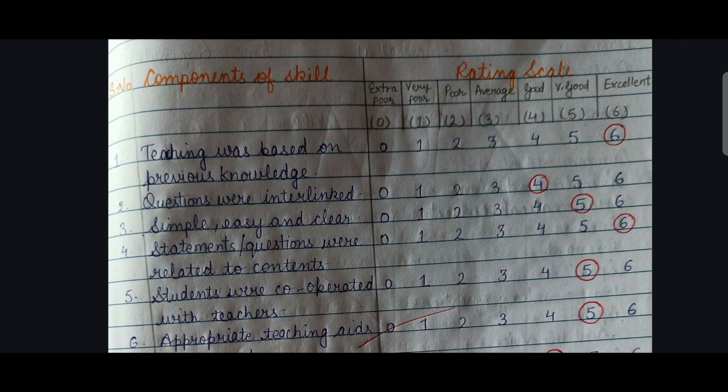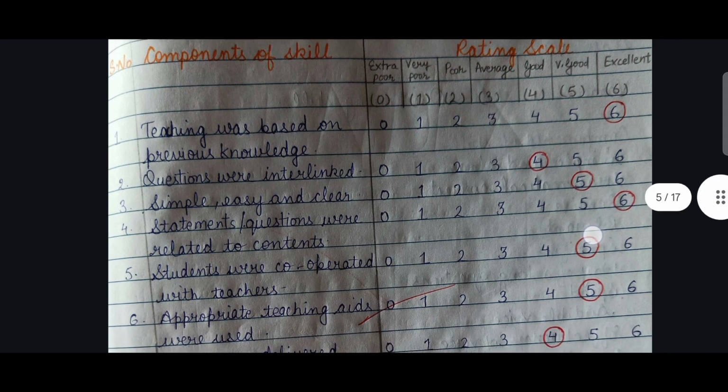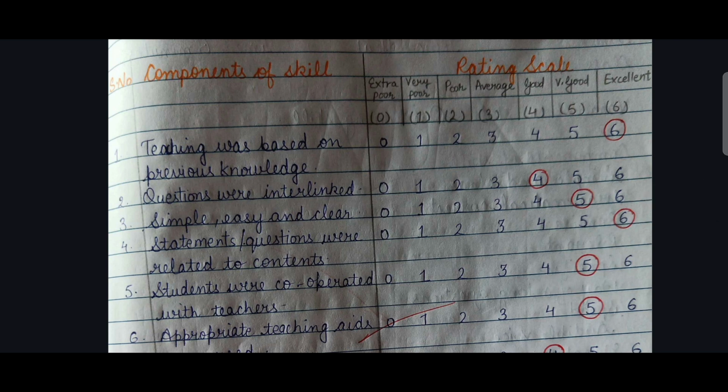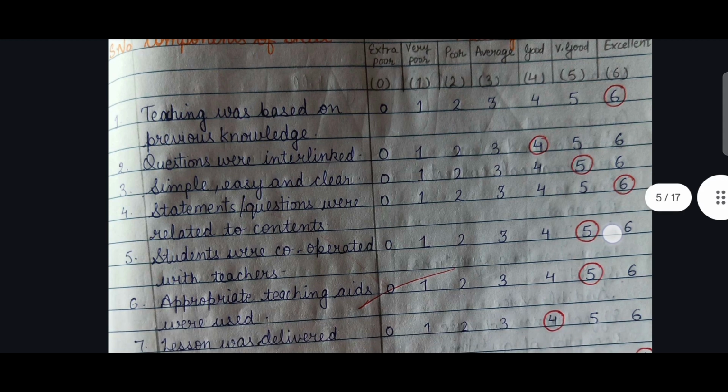And then there is the rating scale, where rating is given according to the use of components, like whether the components mentioned on the first page were used properly by the teacher, or by you, during teaching. So the pupil teacher activity is observed here through the rating scale. Rating is given to the pupil teacher on how he or she worked during the micro lesson plan.